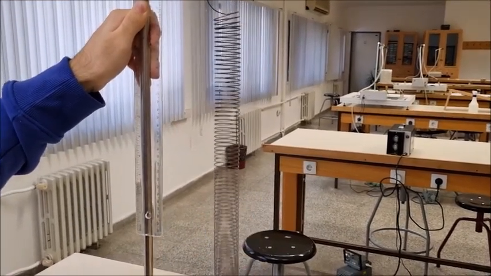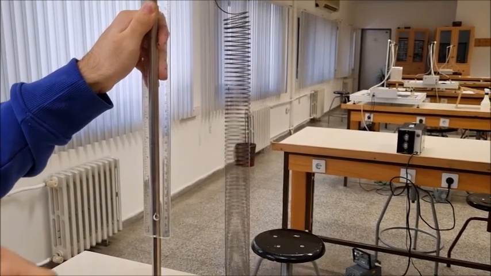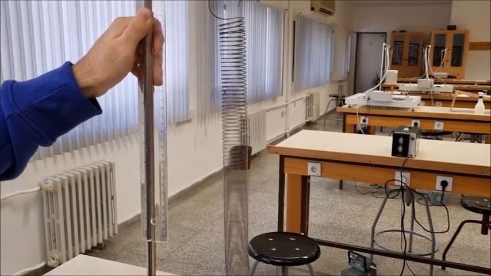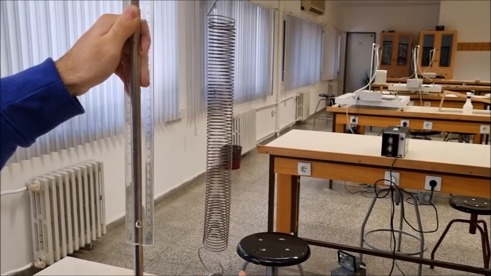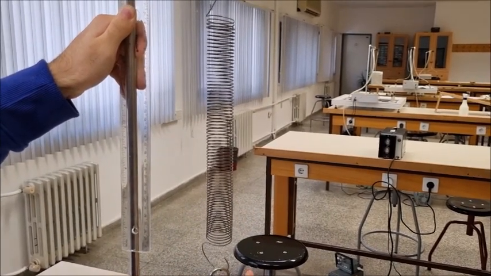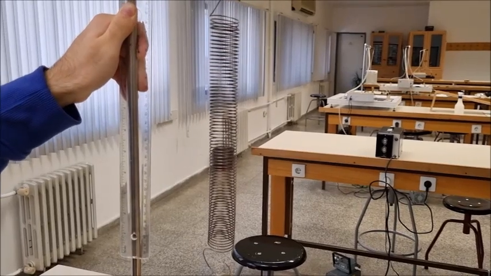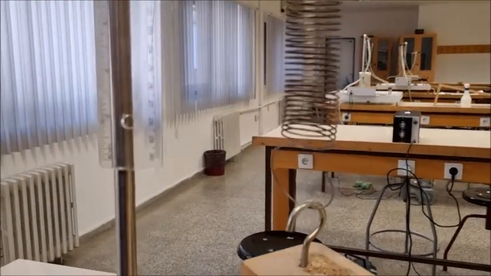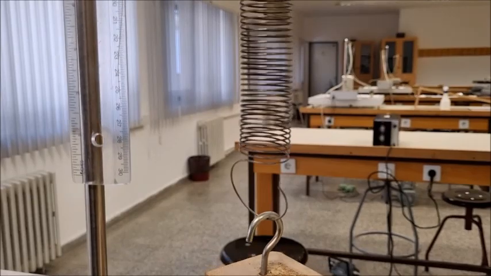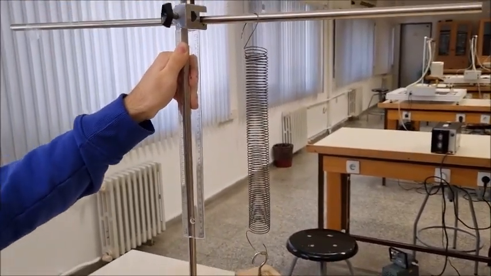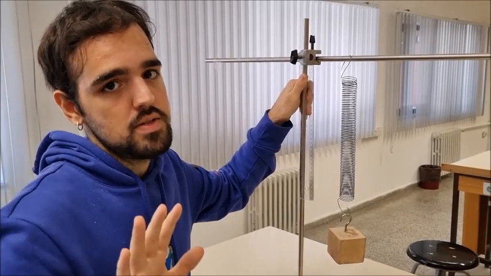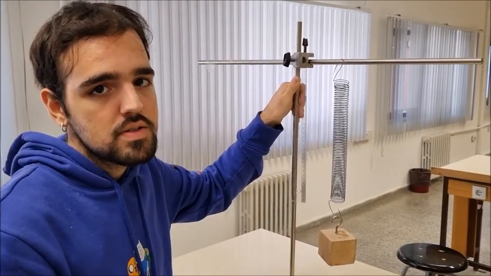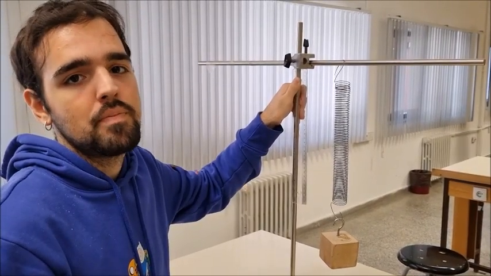And then secondly, apart from the oscillation period information, I am using the information of extension. By observing the extension, I am calculating the spring constant once again, and I am performing this by doing these methods to 5 different masses and calculating the spring constant each time.